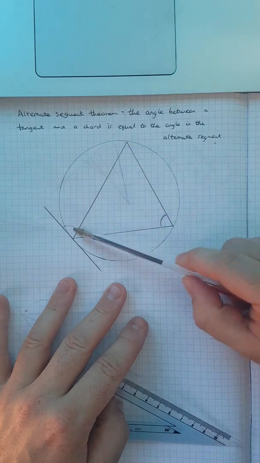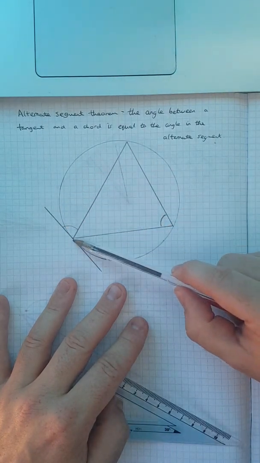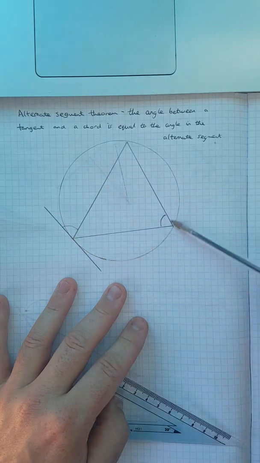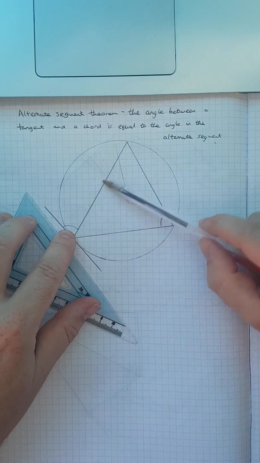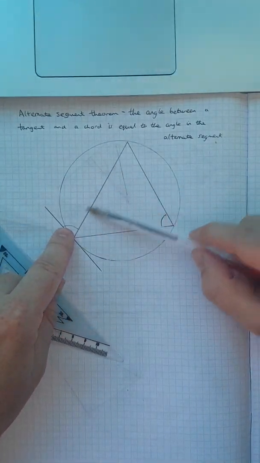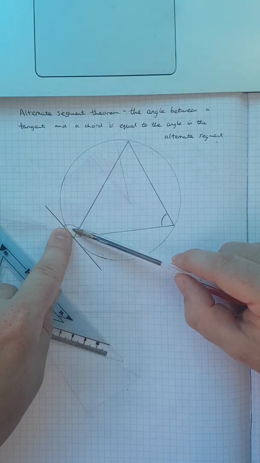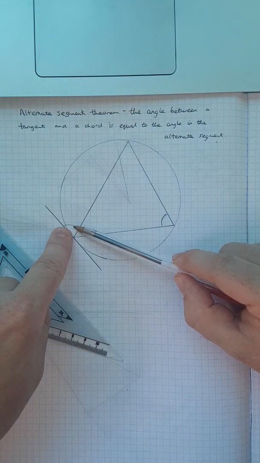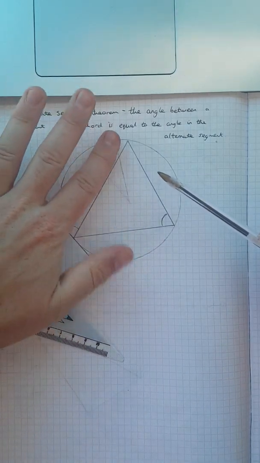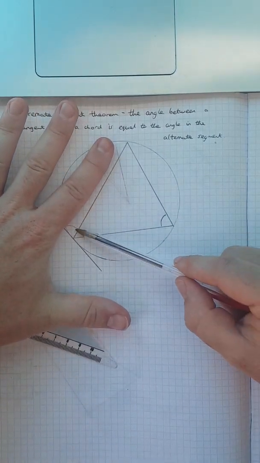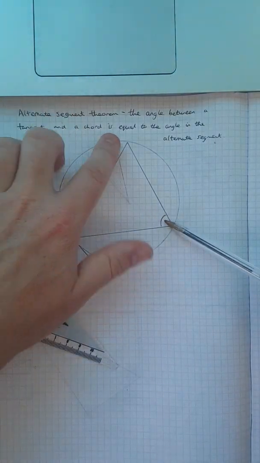So let me talk this through. Here is a chord. So here is a segment and here is the other segment. The chord and the tangent make the angle here. This angle is on the outside of this segment. This angle is equal to the angle which is in the alternate, so the other segment. So this is one segment. This angle is equal to the angle in the other segment.